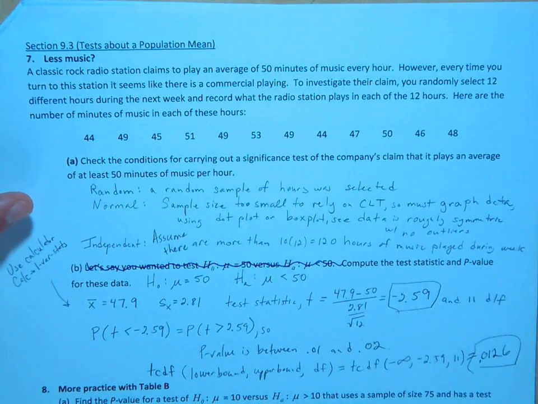Check the conditions. A random sample of hours was selected. Normal: the sample size is too small for the central limit theorem, so you would have to graph the data. You could do a dot plot or a box plot, and the data would be roughly symmetric with no outliers. Independent: assuming there are more than 120 hours of music played. Then you would compute the statistics using your calculator, x bar and s sub x.